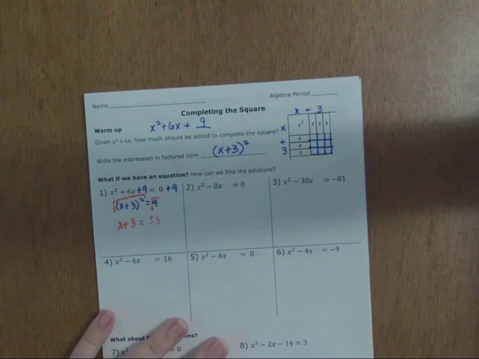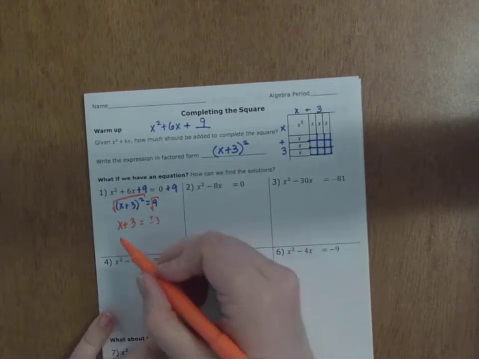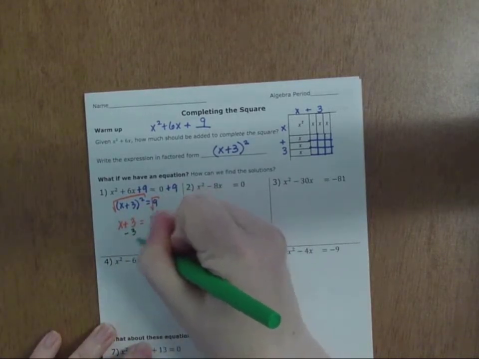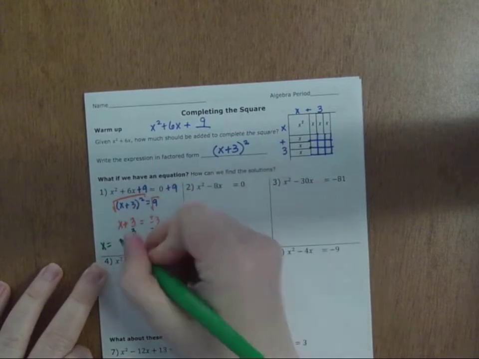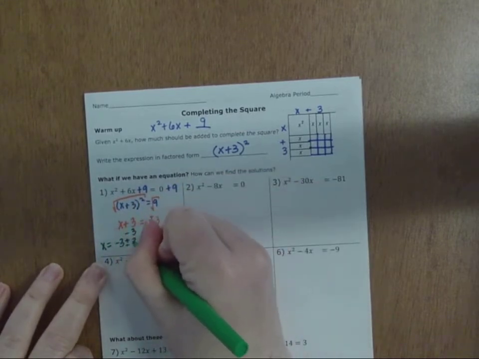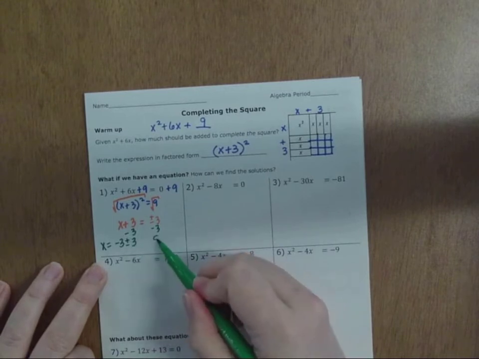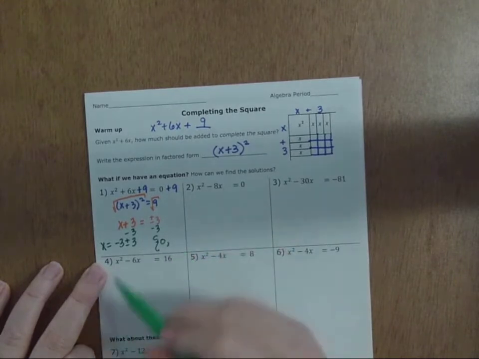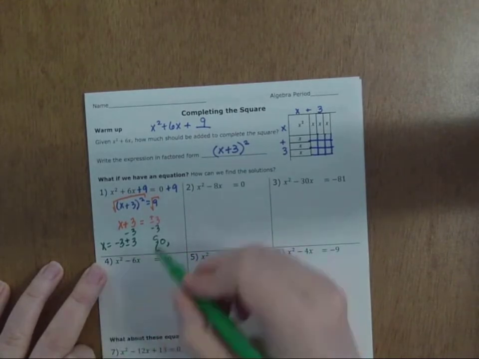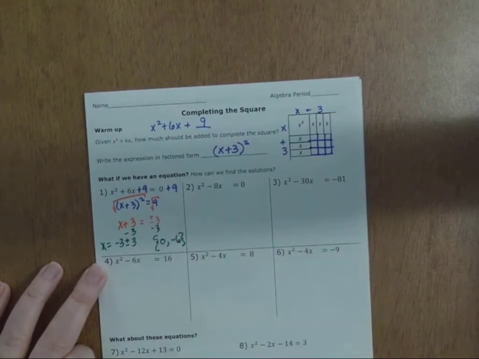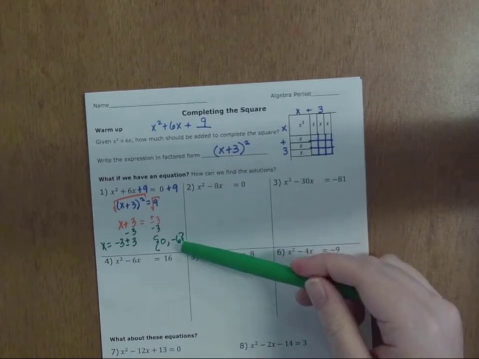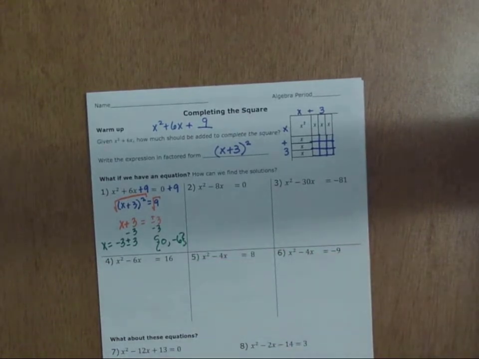And remember, how many possible solutions can we have with a quadratic? 0, 1, or 2. So now, to get x by itself, what would I do? Subtract 3 from both sides. So x equals negative 3 plus or minus 3. So in our solution set, what's negative 3 plus 3? 0. What's negative 3 minus 3? Negative 6. Now this is super nice because they came out to integers. Do you think that's always going to be the case? Probably not.